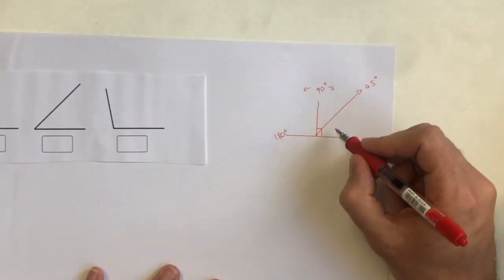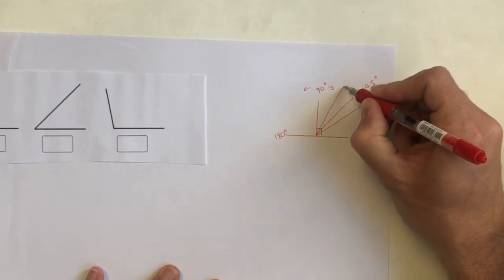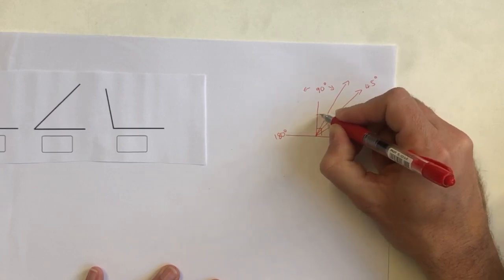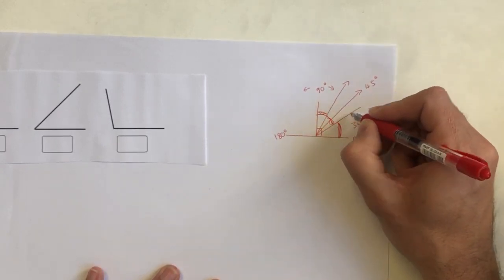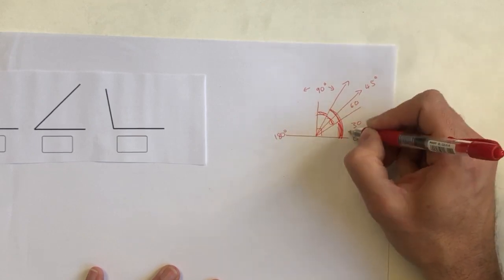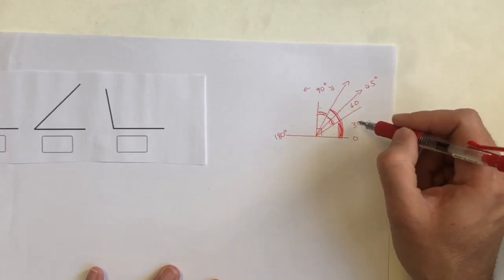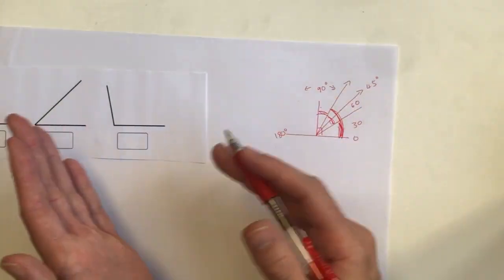If I have something that's more like there and there, if this one and that one and that one are all the same, then this should be 30 and that one over there should be about 60, just because 90 divided by 3 is going to be 30. So it's just kind of gauging where it is.